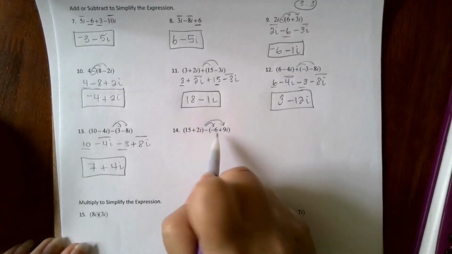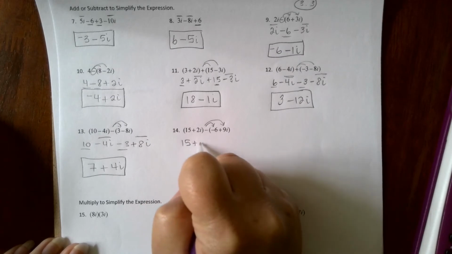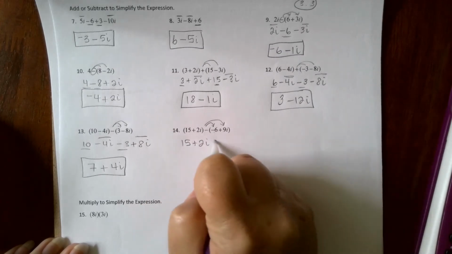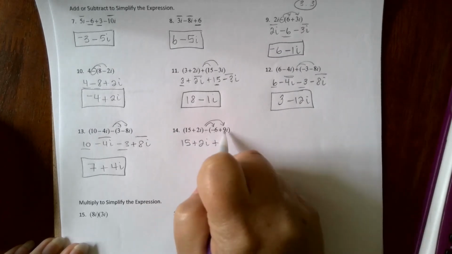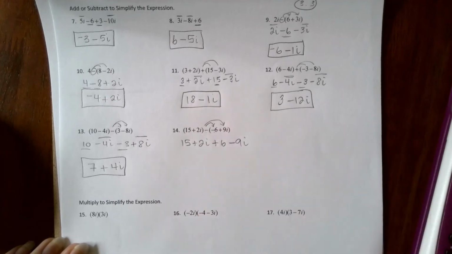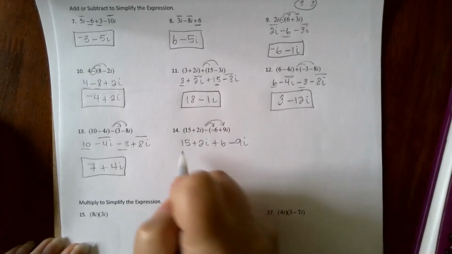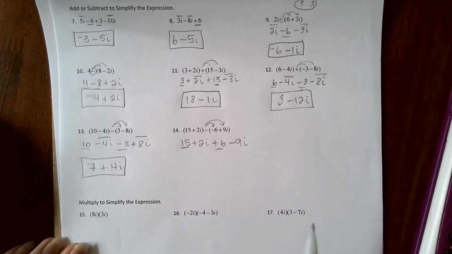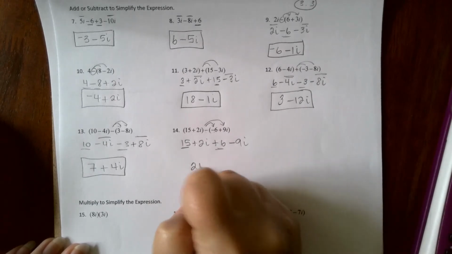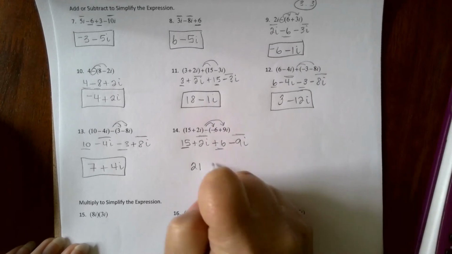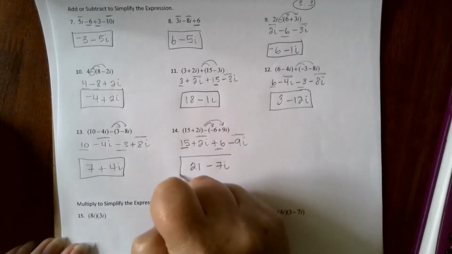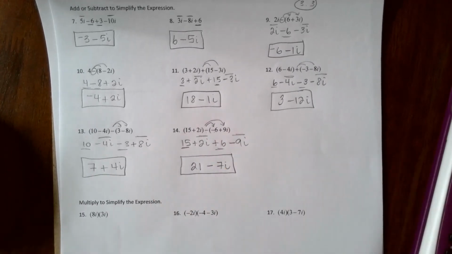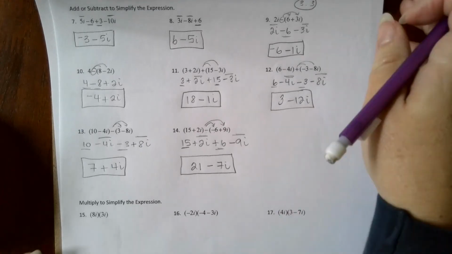So what you're doing is you're distributing that negative. A negative times a negative is a positive 6. A negative times a positive is a negative 9. So now we want to combine our numbers together. 15 plus 6 is 21. 2 minus 9 is negative 7. So you get 21 minus 7i. So that was adding and subtracting to simplify the expression. So let's look at the next one.